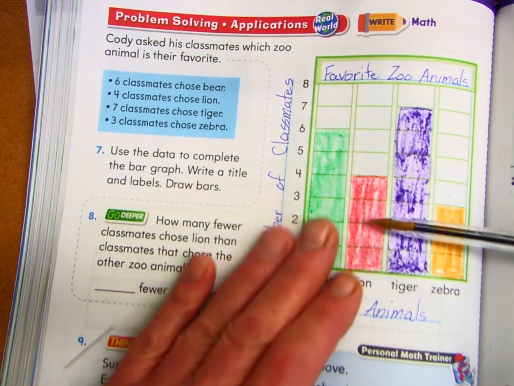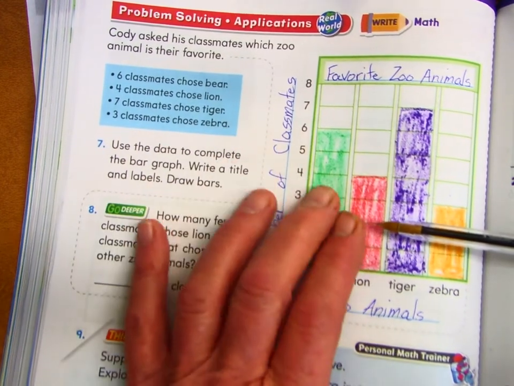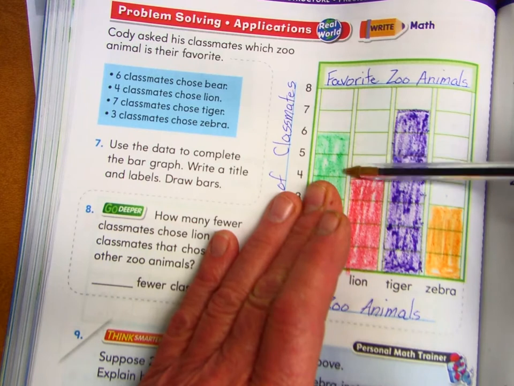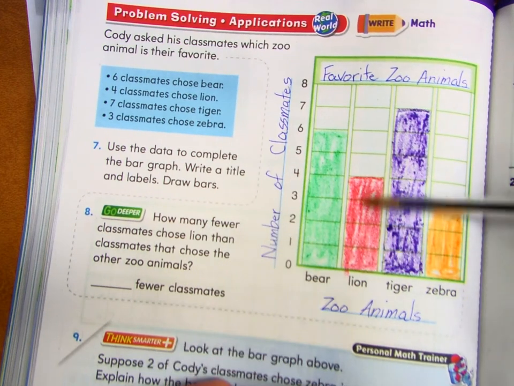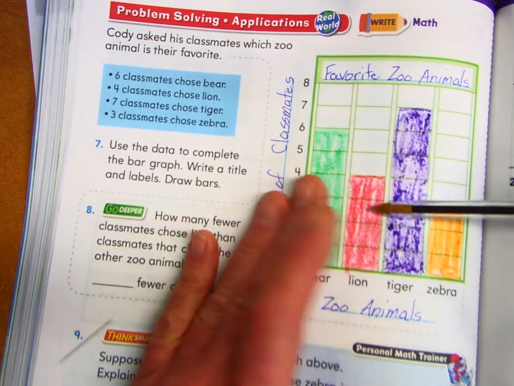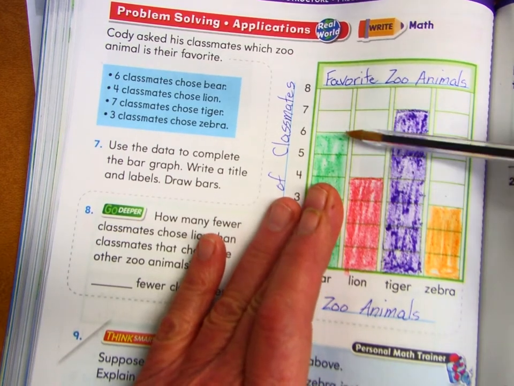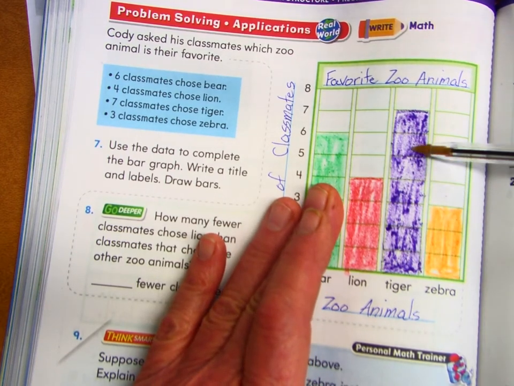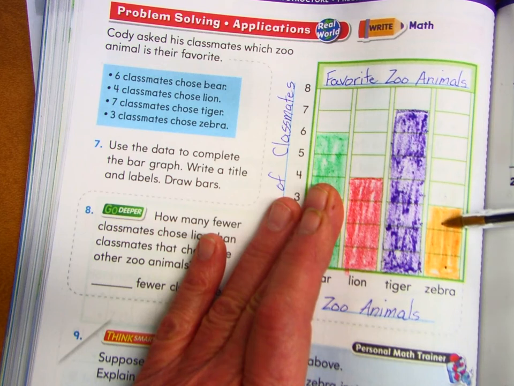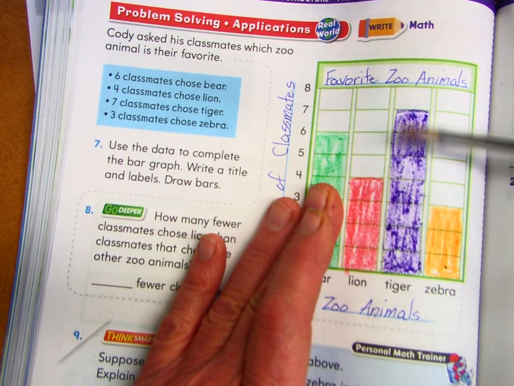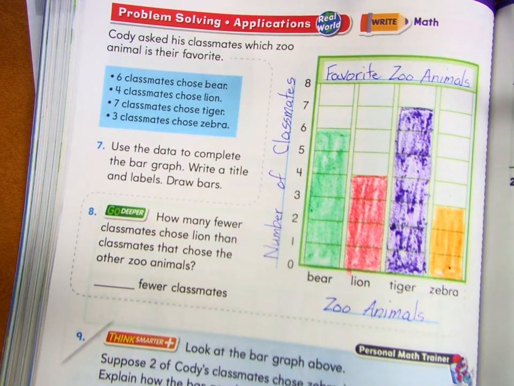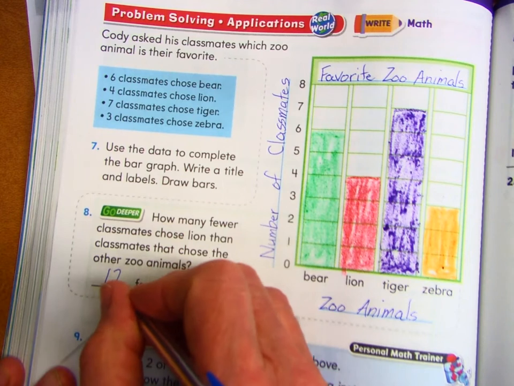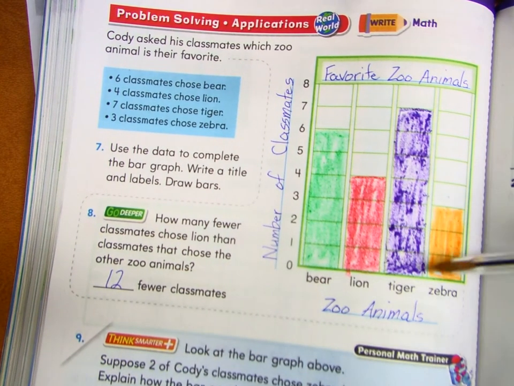Or we can just take away part. I'm going to take away some of the bear, the same amount as the lion. If I take those away, I just have a little bit of green left and the purple and the orange. I can just count those. So if I subtract the lion from the bear, I've got 2, 3, 4, 5, 6, 7, 8, 9, 10, 11, 12 left. So there's 12 fewer lions than the other 3 animals, than the other zoo animals. 12 fewer. And I'm going to write the 12.